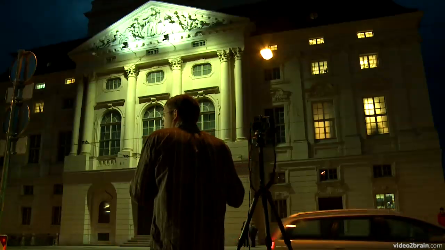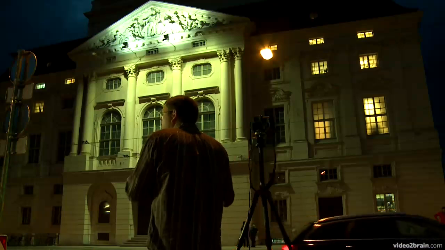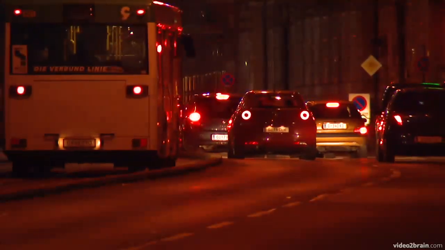Here I have some cars going by in front of an opera house. The cars will have their lights on, of course, and I'm able to see the blur of those lights in a long exposure. So instead of seeing individual cars, I'll just see streaks of taillights and headlights. And of course, I have the building here dramatically lit.